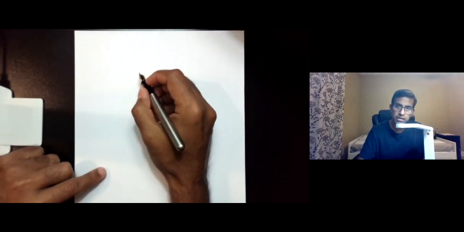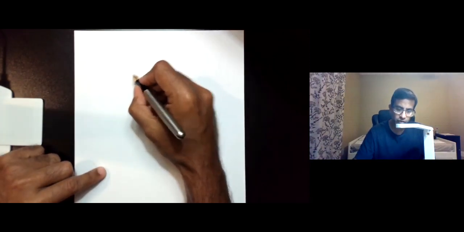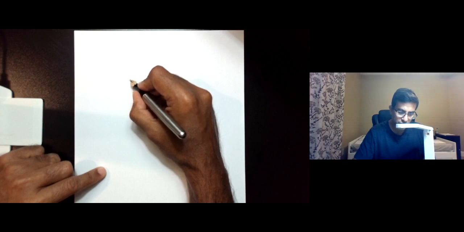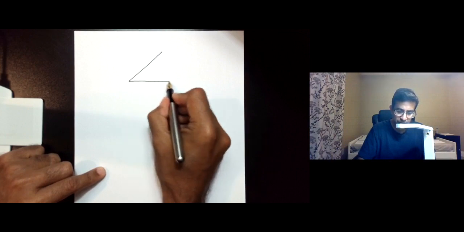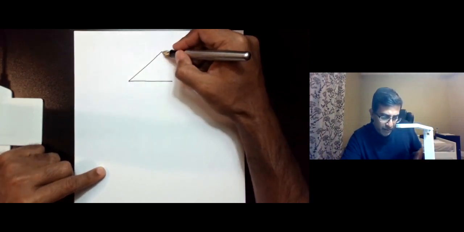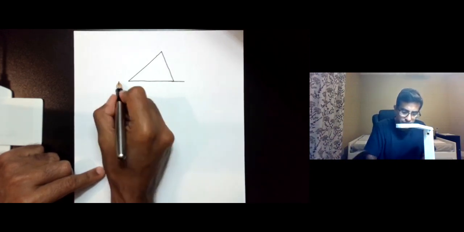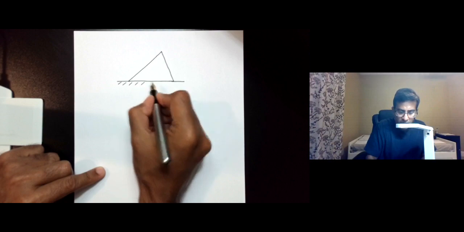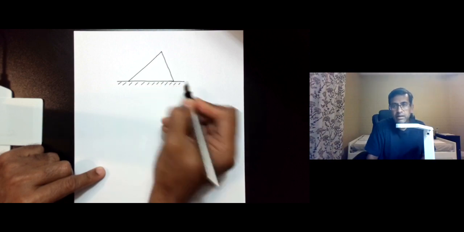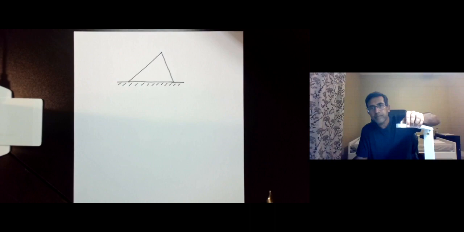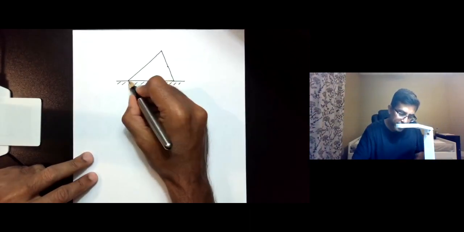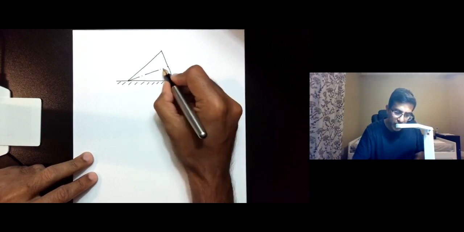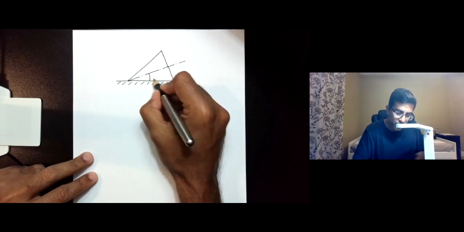So the problem statement goes as follows. To draw a sketch and explain it better, let's say that this is a regular cone on a horizontal surface, and the angle of the cone is beta.